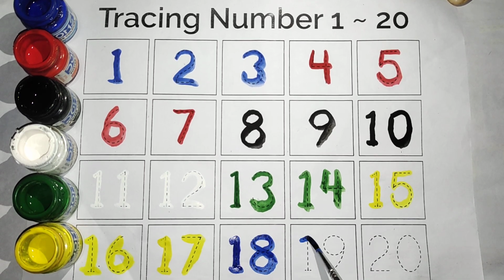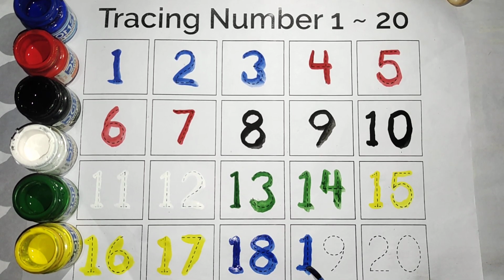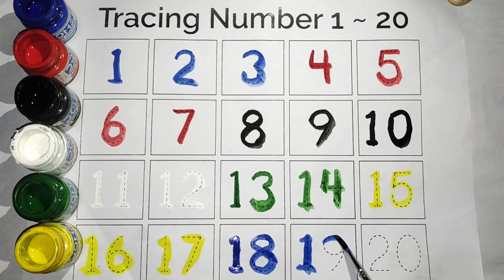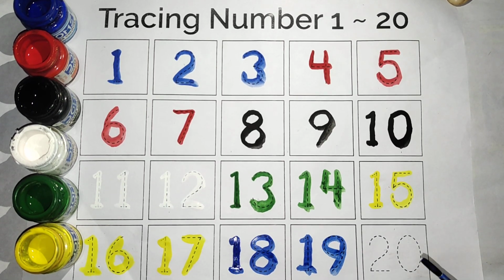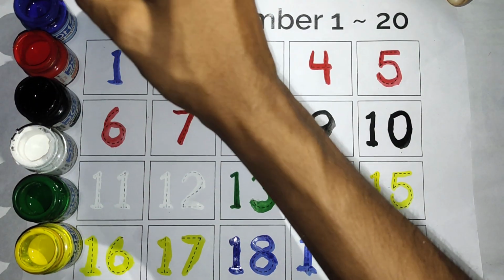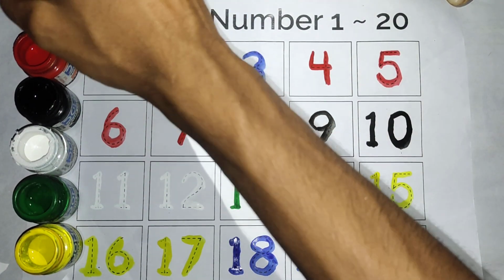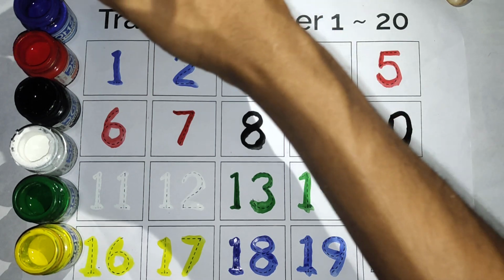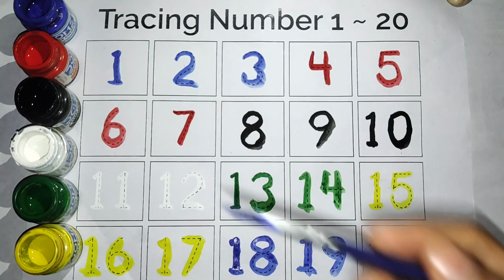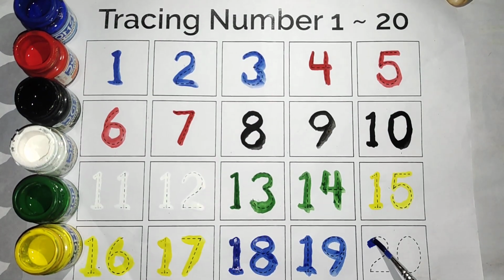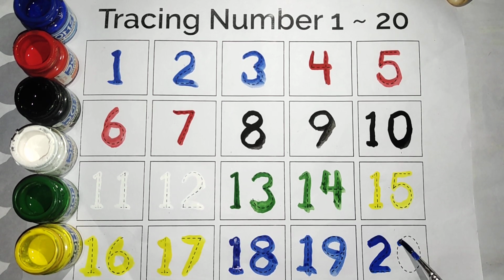Now we draw 19. Kids, the last one is 20. We again use blue color. TWENTY. 20.